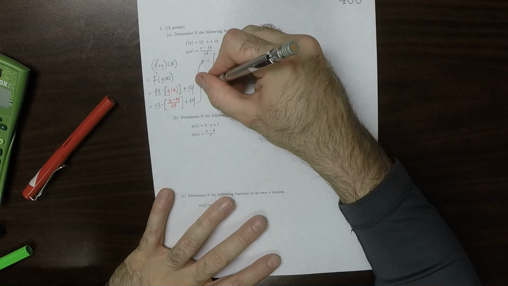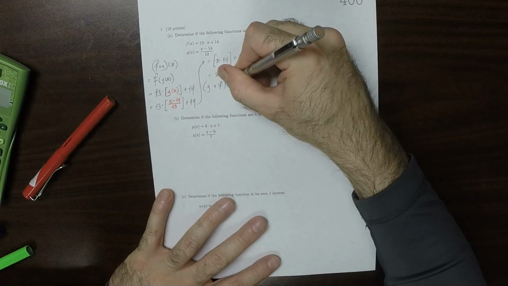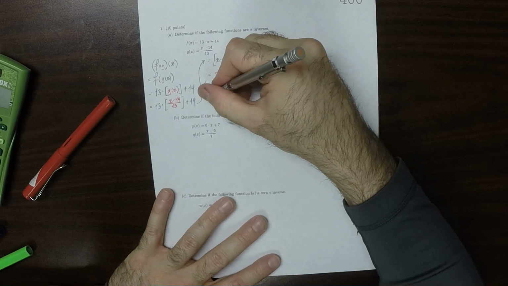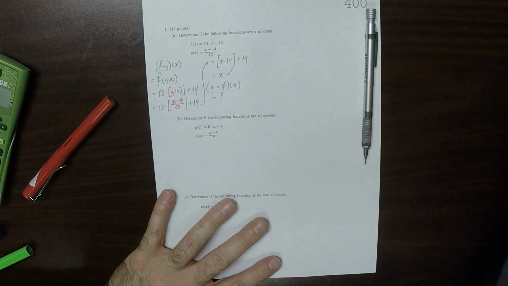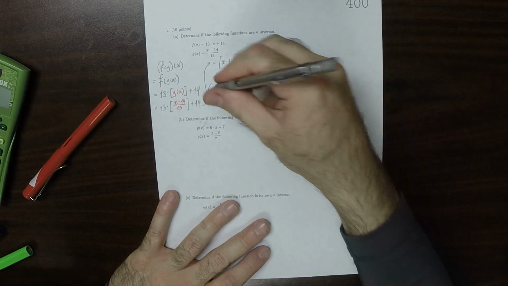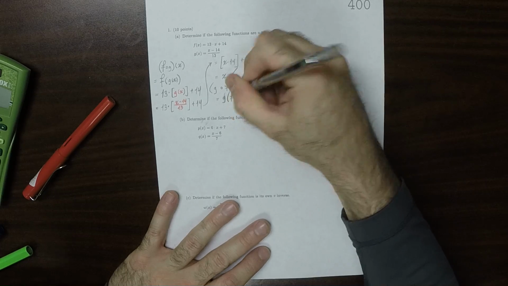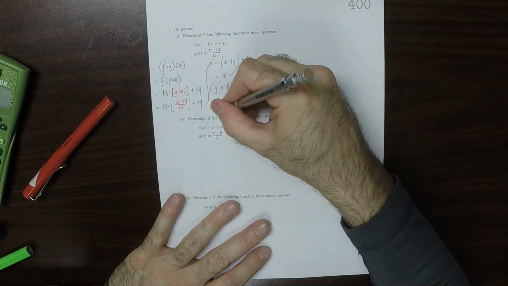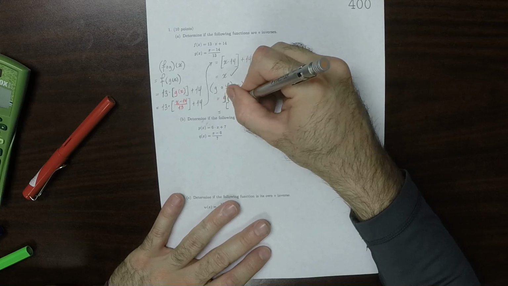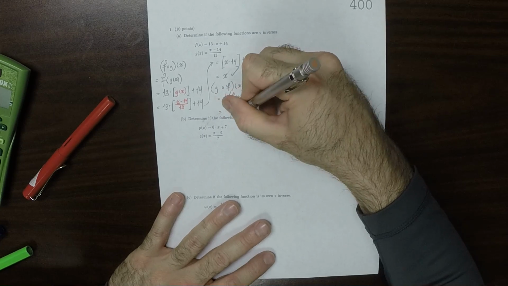Let's check. So g composed with f, evaluate at x. Without the composition operator, that's g evaluated at f of x, which is slot minus 14 and then over 13.